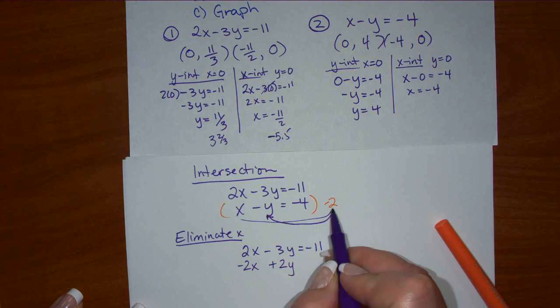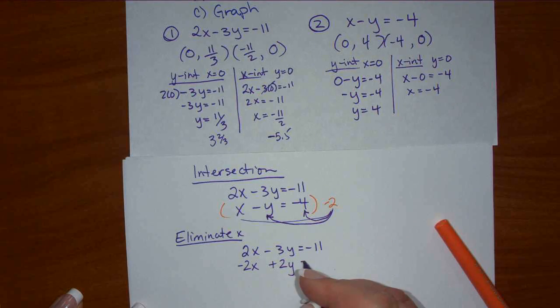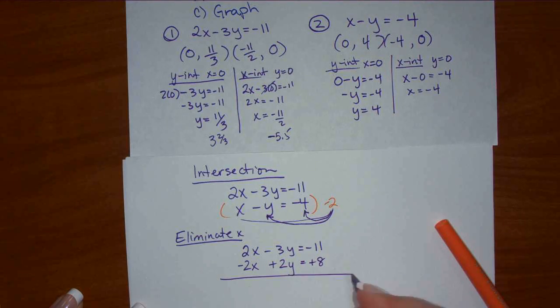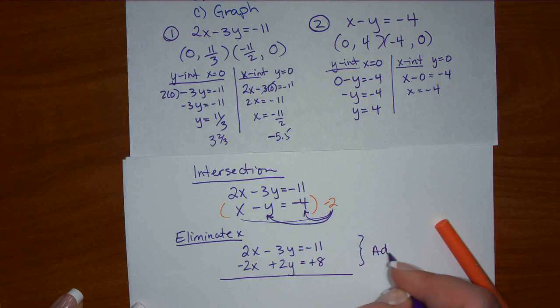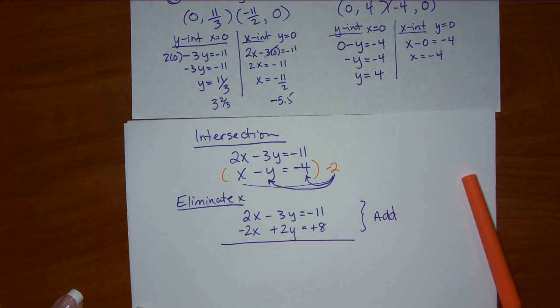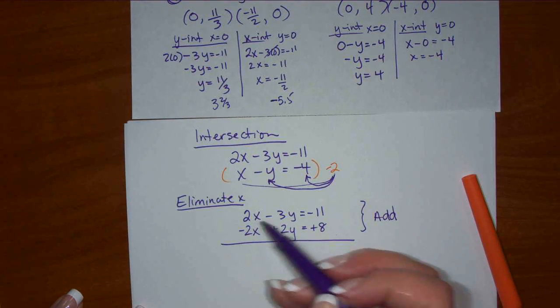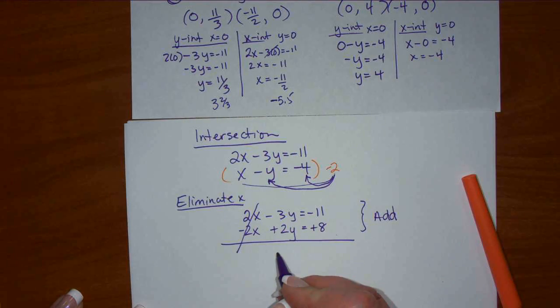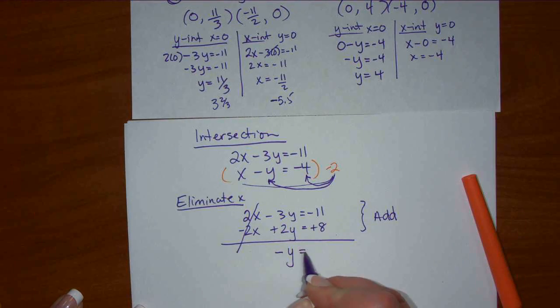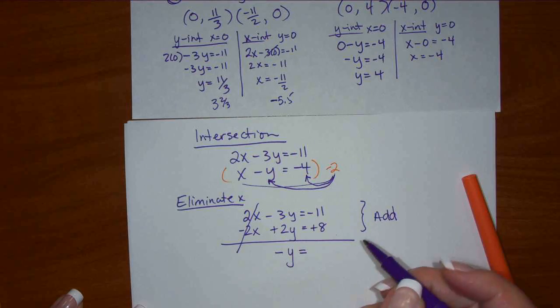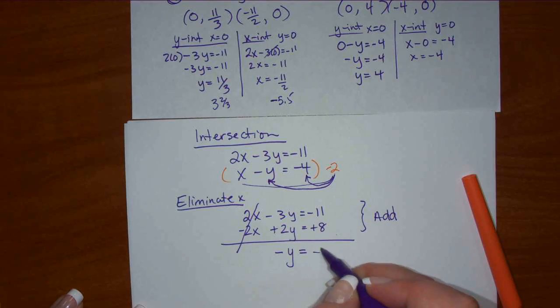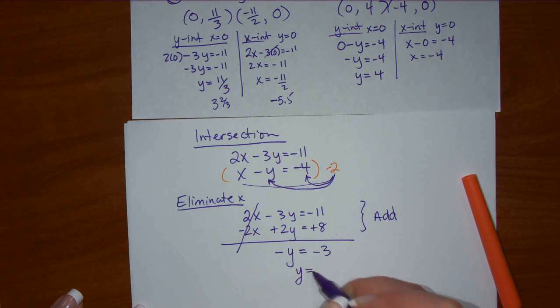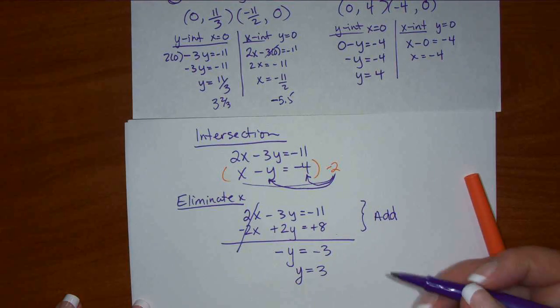Negative 2 times negative 4 plus 8. Add them together. So these eliminate, they cancel. Minus 3 plus 2, minus 1. Minus 11 plus 8, minus 3. So what's y? Divide by negative 1, so y is 3. Worked out better, it's not a fraction.